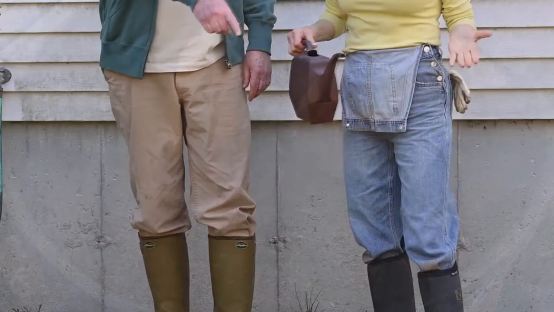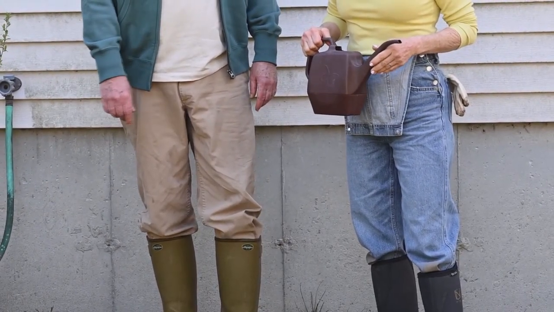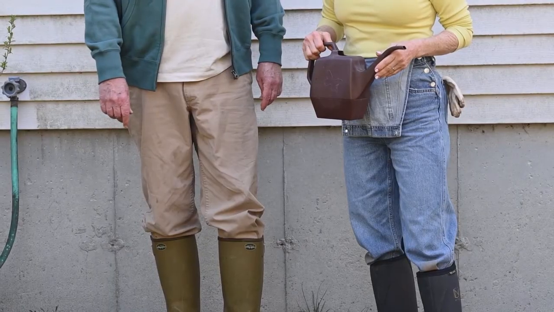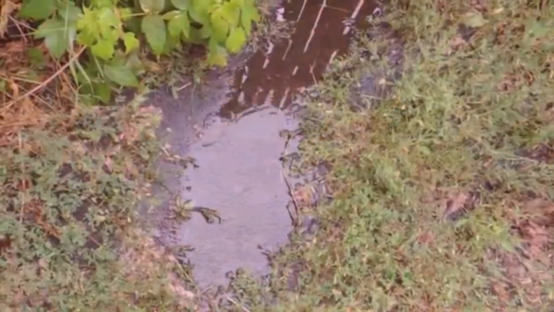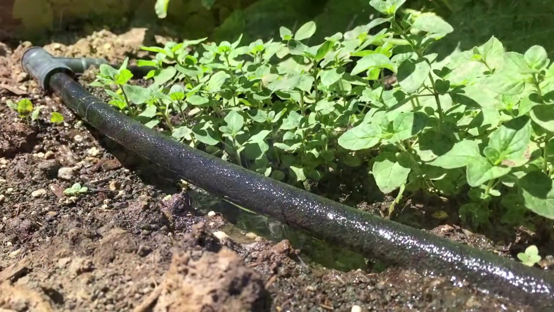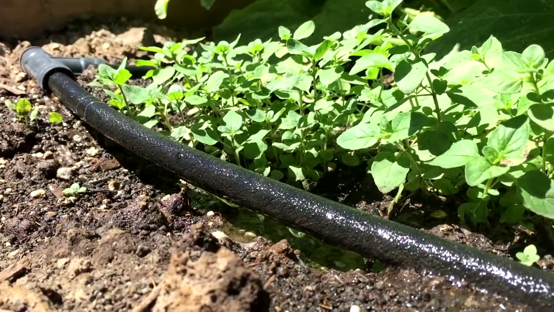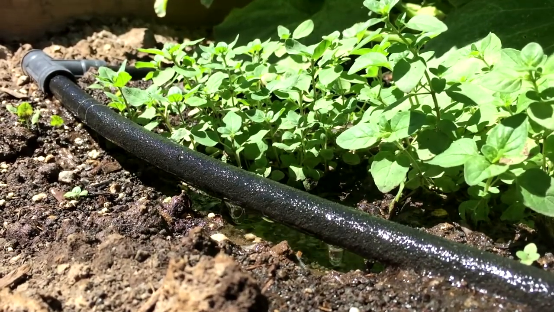Another important aspect of managing soil texture is knowing how to water your plants. Soils with high sand content drain quickly and may require more frequent watering, while soils with high clay content drain slowly and may need less frequent watering, but in larger quantities. It's important to water deeply and infrequently, which allows the water to penetrate deeply into the soil and encourage root growth.